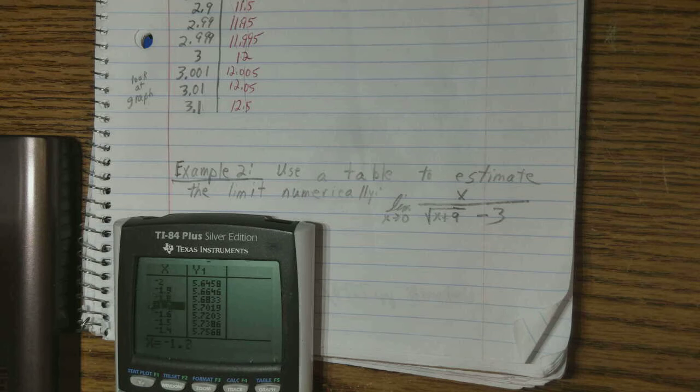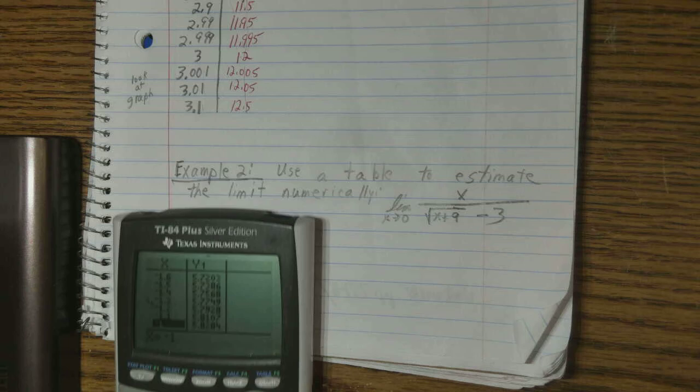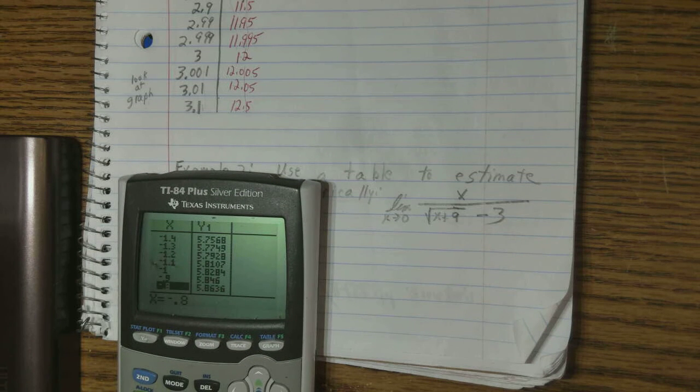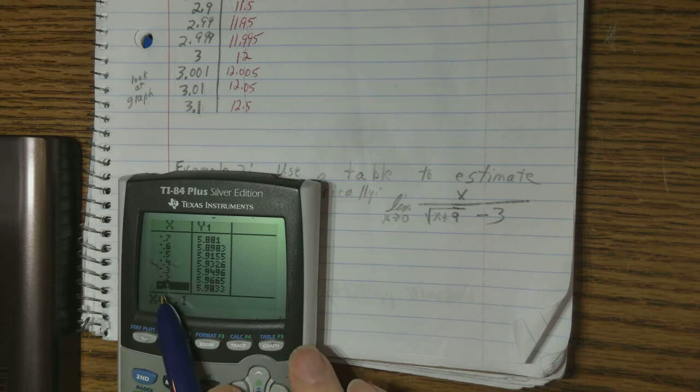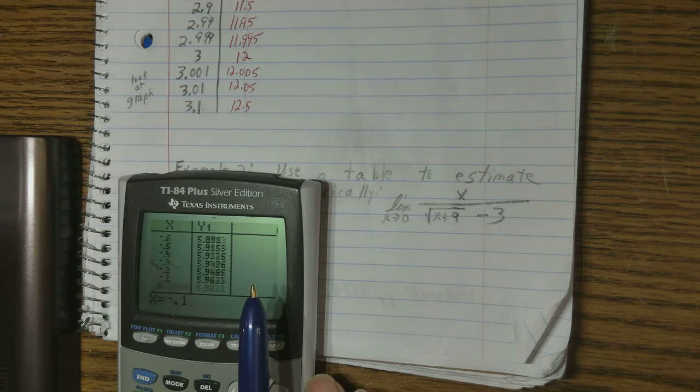Then -1.9, -1.8, -1.7, and so on. I'm getting closer to 0 now. I'm at 5.88, 5.89, almost 5.91, 5.93. At -0.3, I'm at 5.95. At -0.2, I'm at 5.966. At -0.1, I'm at 5.988.